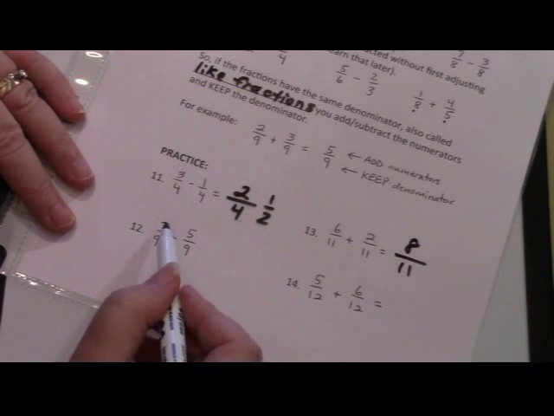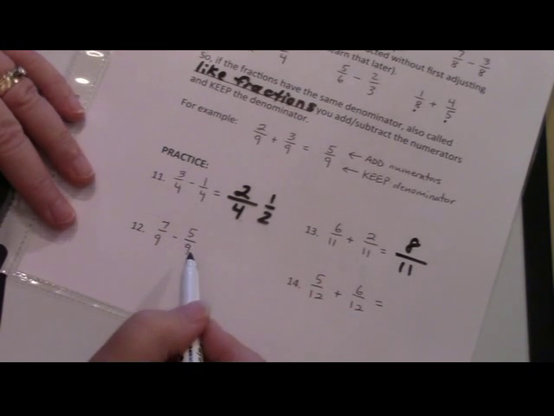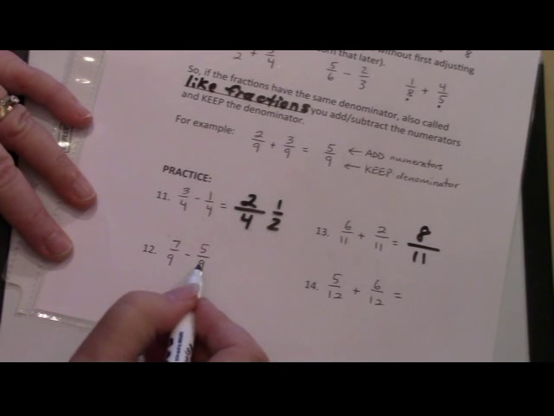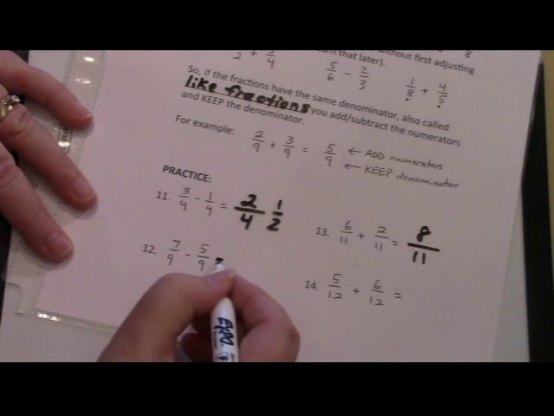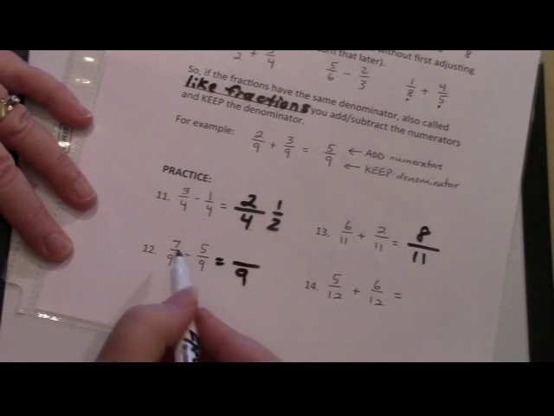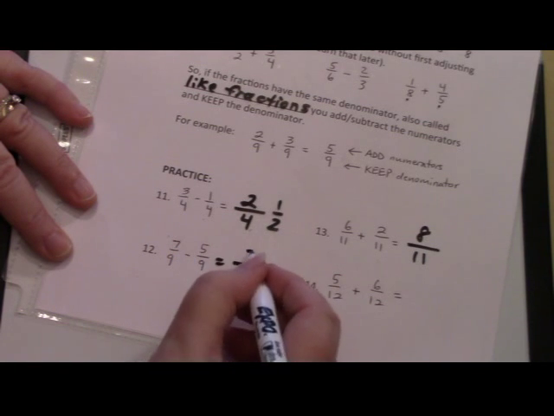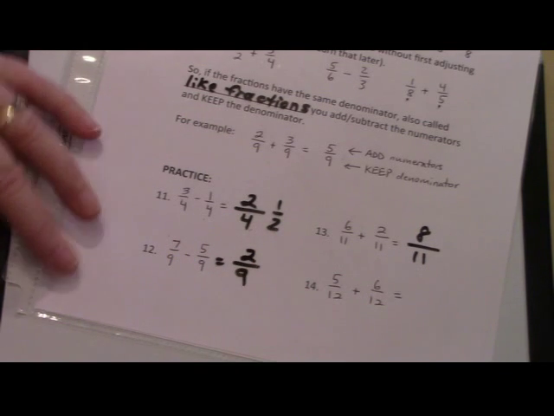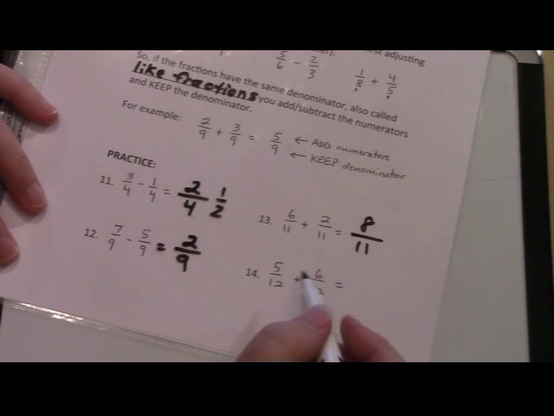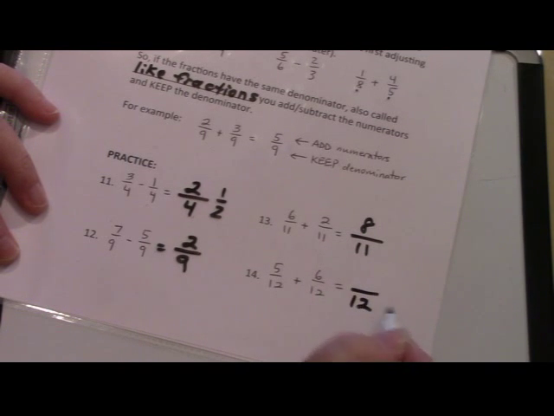8/11. 7/9 minus 5/9. Again, we have like denominators, so all I have to do, 7 minus 5 is 2. I have 2/9. And our last one, 12ths in our denominator. 5 plus 6 is 11.